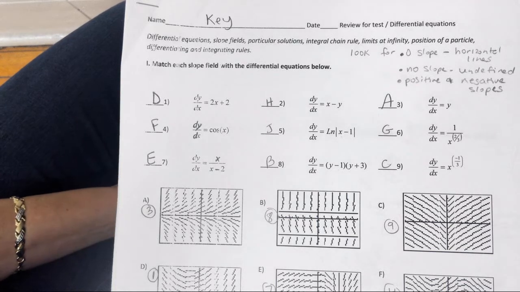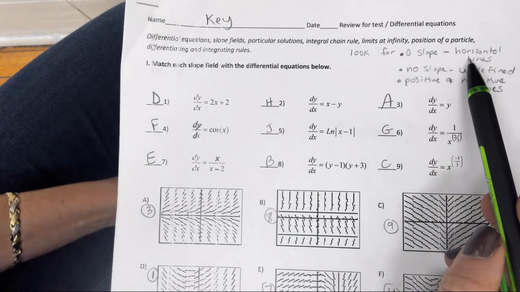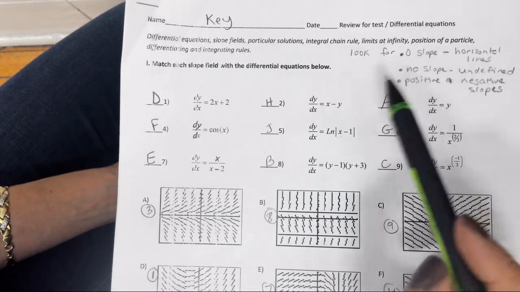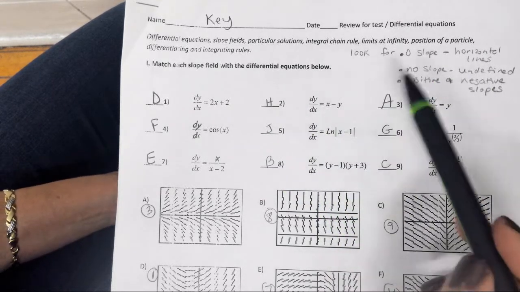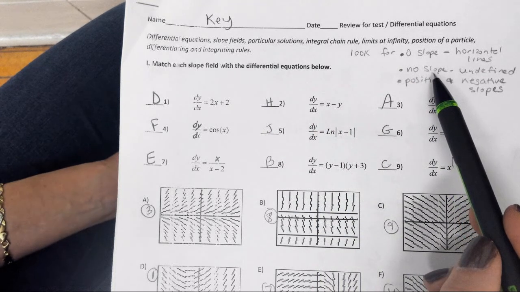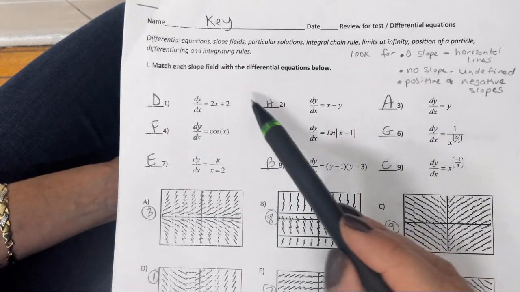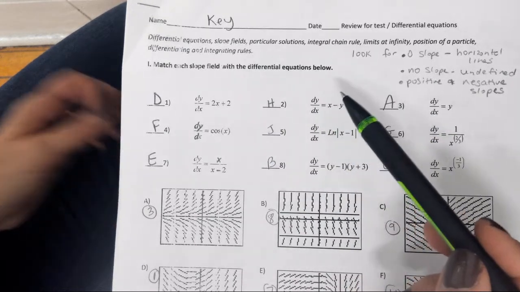So what's important is to look for when you have a zero slope, because that means you'll have horizontal lines. Look for where your function is undefined, because that's where you'll have no slope, and there should be nothing there, or a vertical tangent line. And then notice where your slopes are positive and negative.